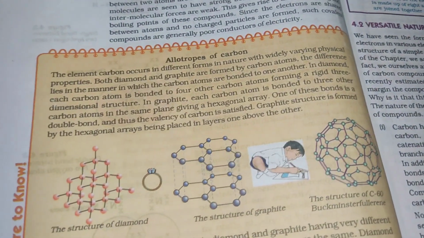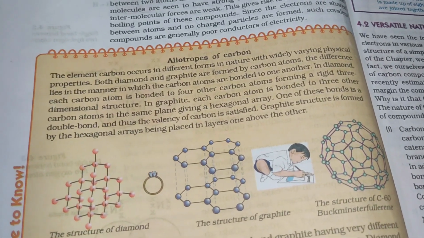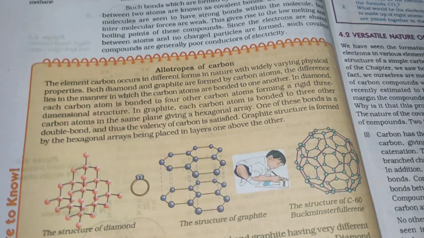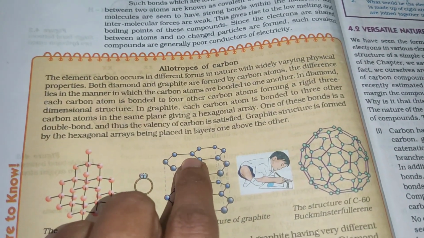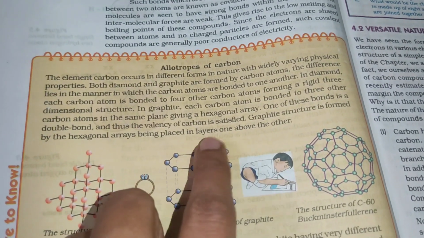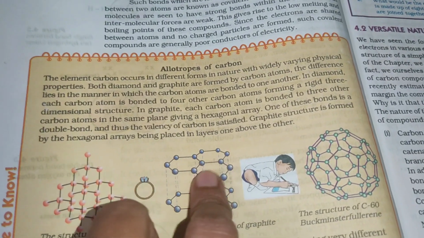Rigid means it cannot change its shape. Whereas in graphite, each carbon is bonded to 3 carbon atoms in the same plane in a hexagonal array. If you see one carbon atom, 1, 2, 3, it is bonded with the other 3 carbon atoms in a hexagonal array. Hexagonal means 6-sided array.